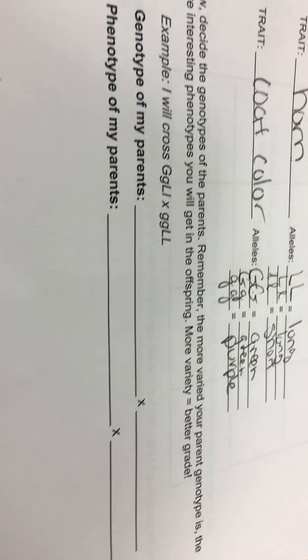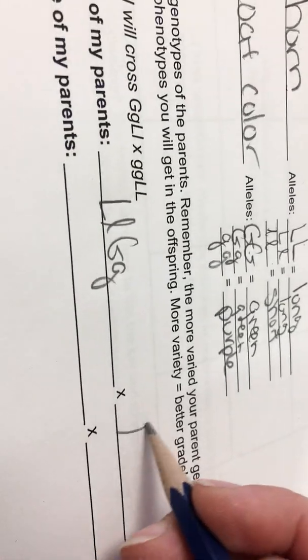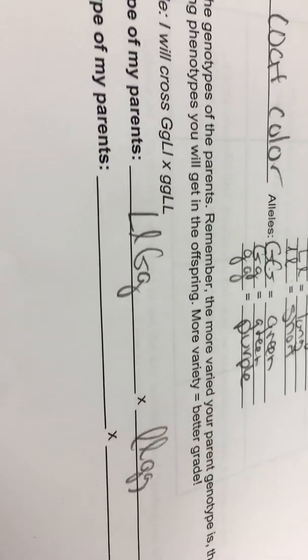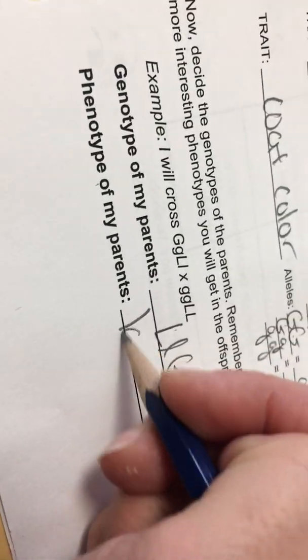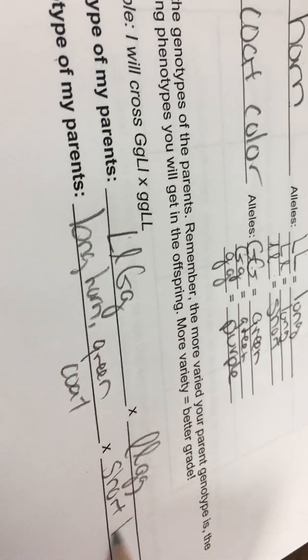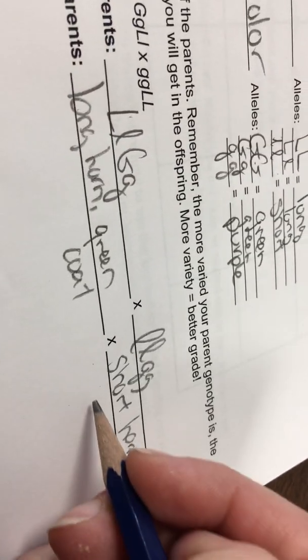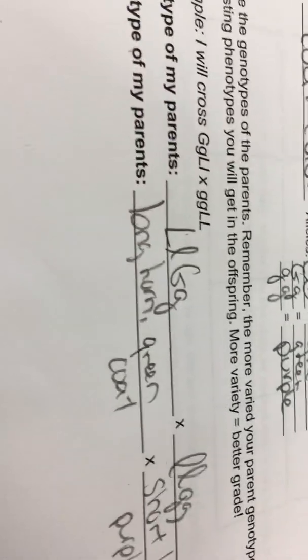Now I get to make up my parents. I'm just going to say that one parent is heterozygous for horn length and heterozygous for coat color. But the other one has a short horn and is purple. And that's what I'm going to write down here. This is a genotype. I'm asking for the phenotype. So we have a long horn, green coat. And a short horn and purple coat. Alright, so there they are.